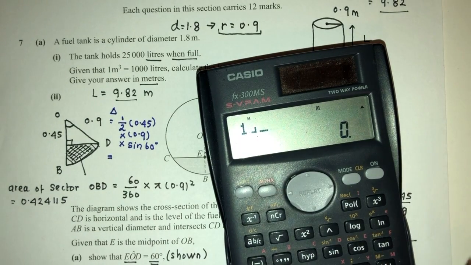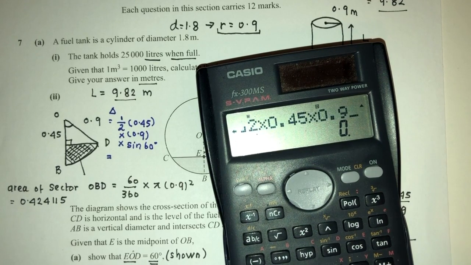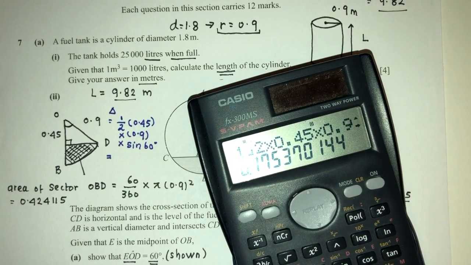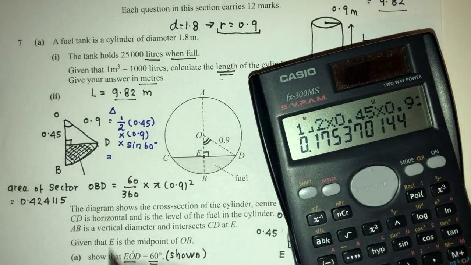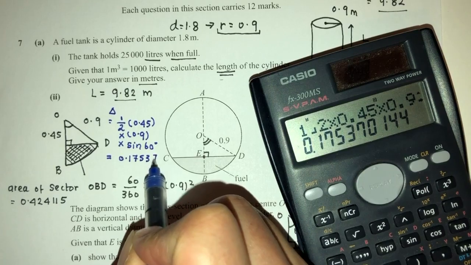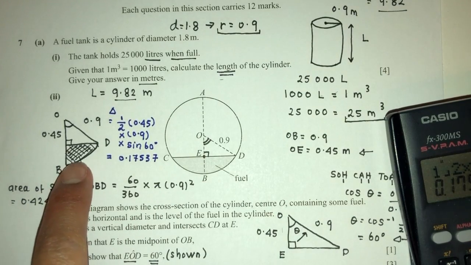Half times 0.45 times 0.9 times sine of 60. Make sure you have degrees. And here I can see the area given to me is 0.17537.